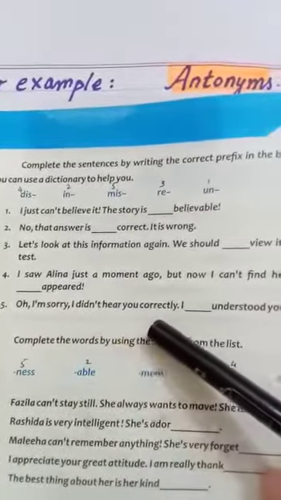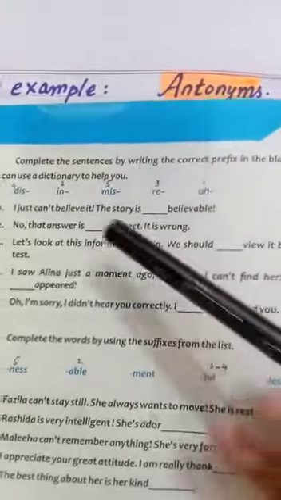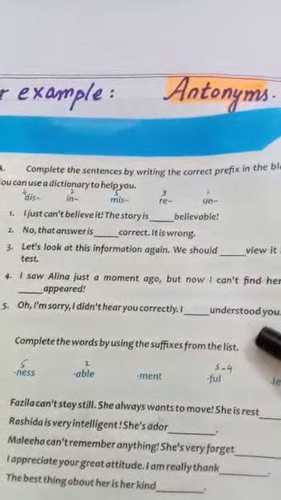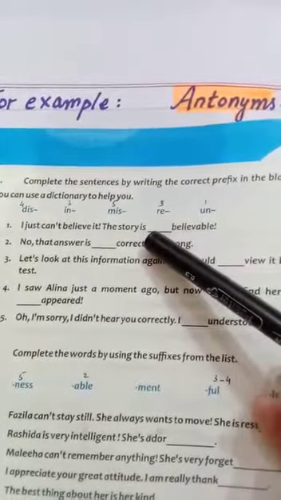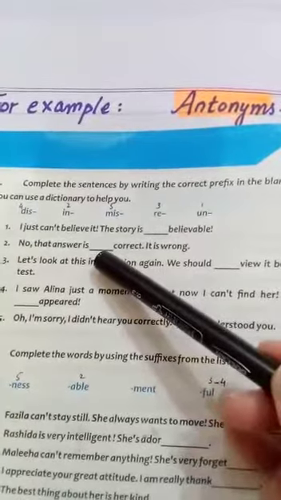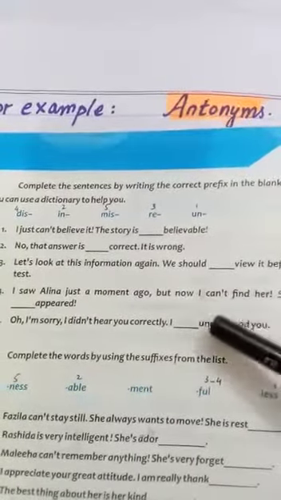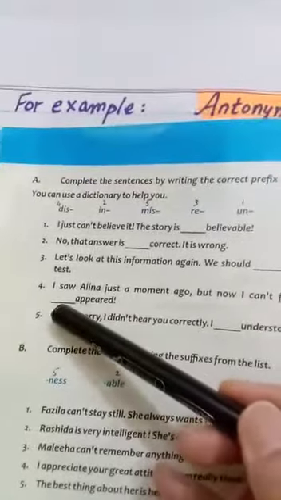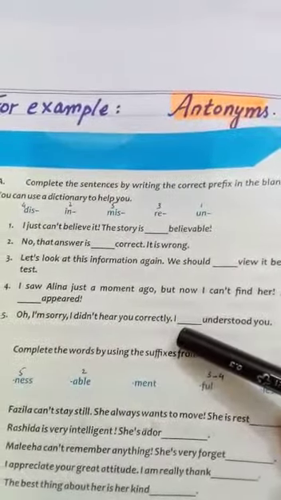Oh, I'm sorry. I didn't hear you correctly. I dash understood you. Misunderstood you. So believable will be unbelievable. Correct will be incorrect. View will be review. And appeared will be disappeared. Understood will be misunderstood.